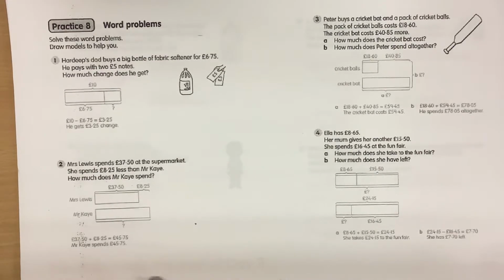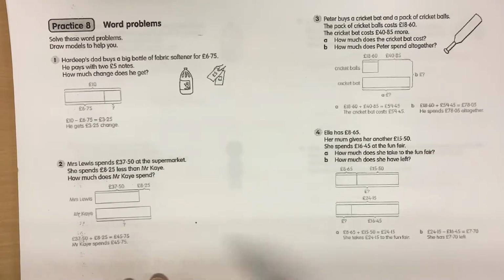I'll go through a few of them, and as always, if you had any particular questions that you found tricky or you can't work out where you've gone wrong, please do go into the Purple Mash blog and put a question on there. That question will remain private, so no one else will see that you've asked that question, only the teachers, and one of them will be able to then go through the answer with you.